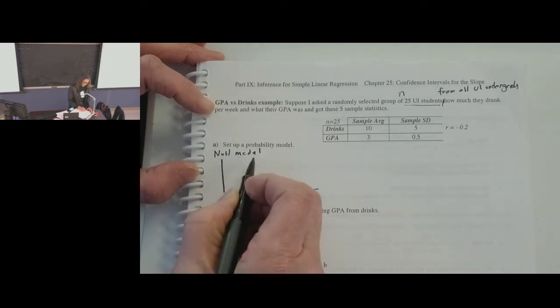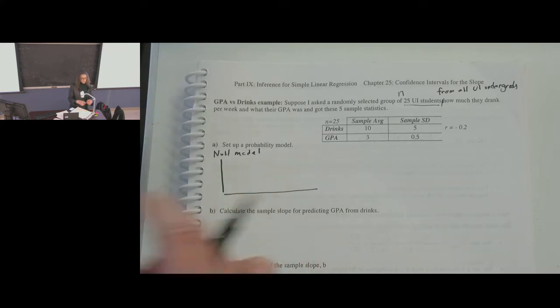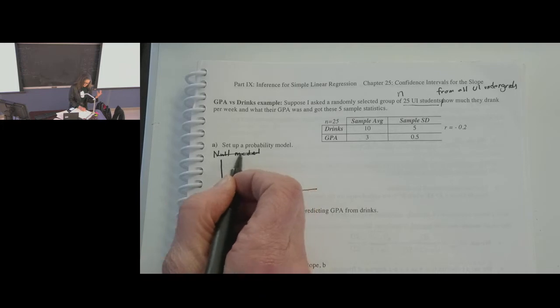It's not really a null model yet, is it? Because we don't have a null hypothesis. This is just our population scatter plot that we're randomly selecting from, right? We don't have any null hypothesis. That's going to be the next section. All we're doing here is confidence intervals.